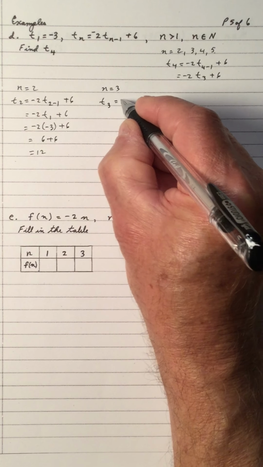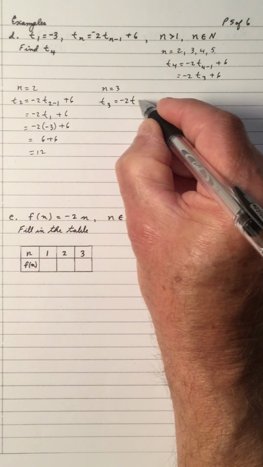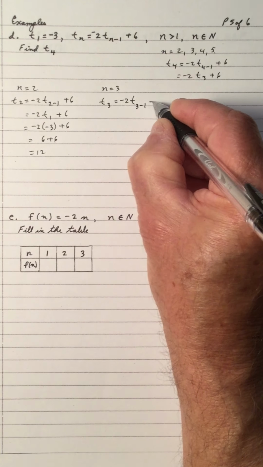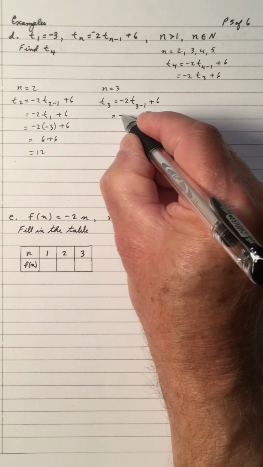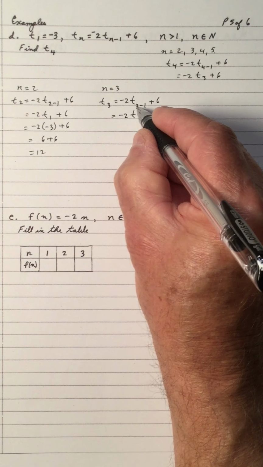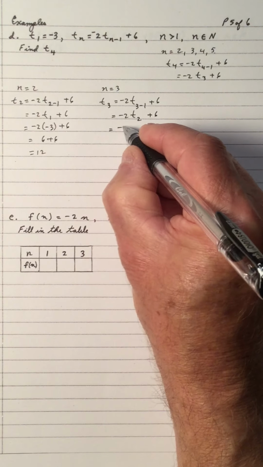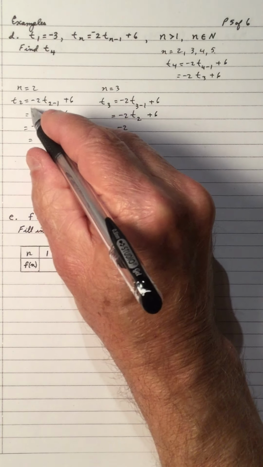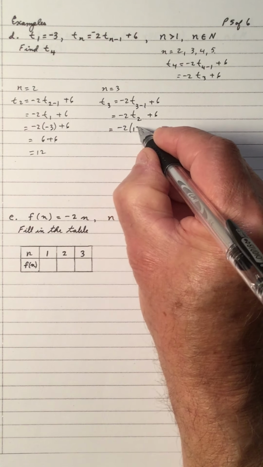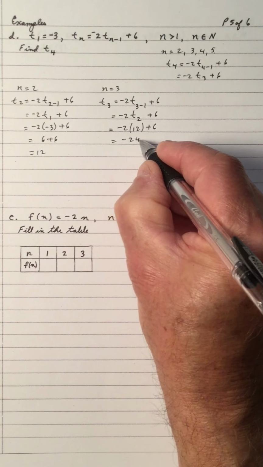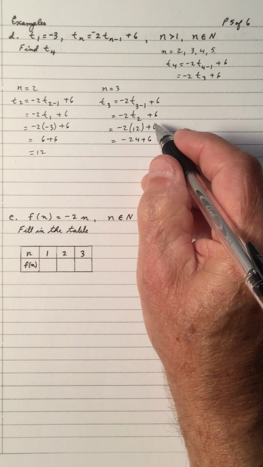So that's T3 is negative 2 times T of n minus 1 plus 6, where n is 3. 3 minus 1 is 2, plus 6. So that's negative 2 times T2. We found it out here, so we put a 12 in now, which is negative 24 plus 6.